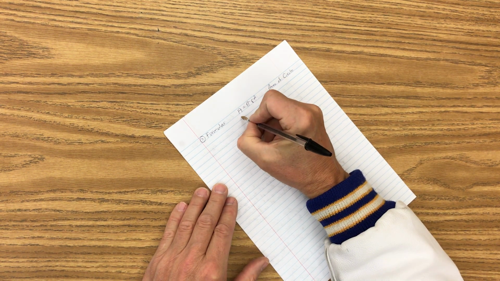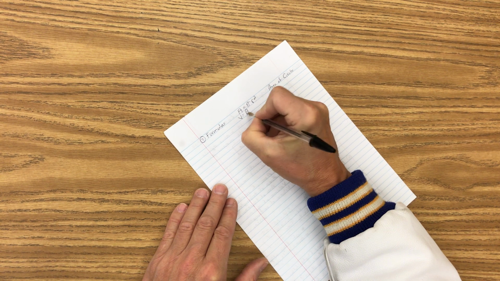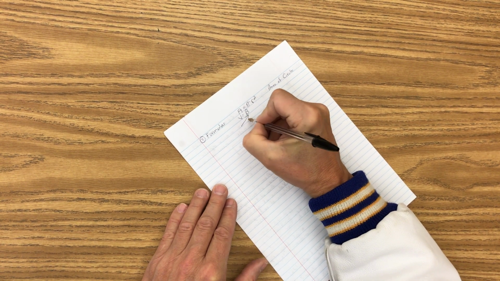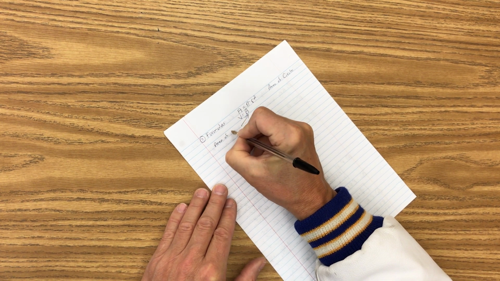I'm looking to see what other formulas, okay, let's do this one. Volume is capital B times height divided by 3, and we better just write in here that capital B means area of the base.